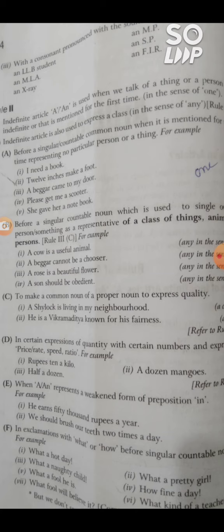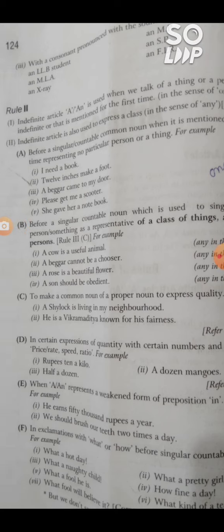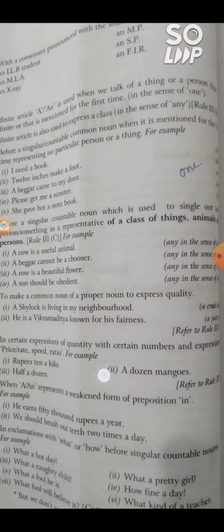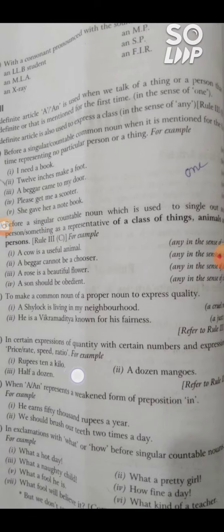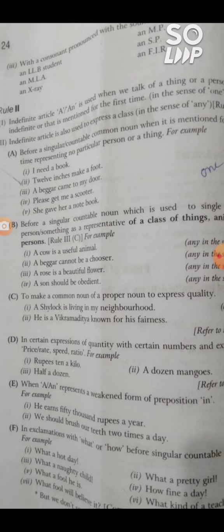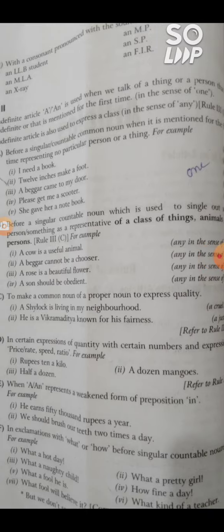Now, an article we use before a vowel sound. And one more important rule: in the sense of one, before a singular countable noun which is used to single out a person or something as representative of a class, or animals as persons. You observe that a cow is a useful animal, meaning any animal. So here a or an is in the sense of any. In the first example, I need a book means one book. Now in the second example, a cow is a useful animal means any cow.